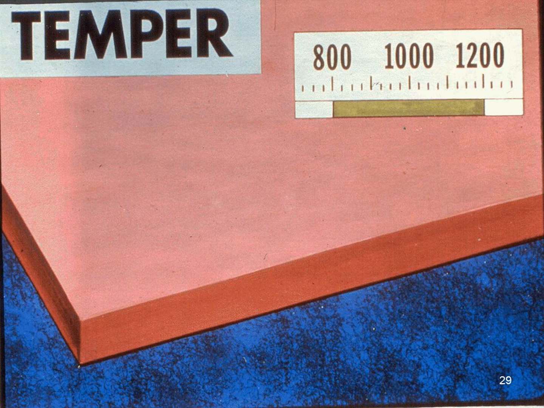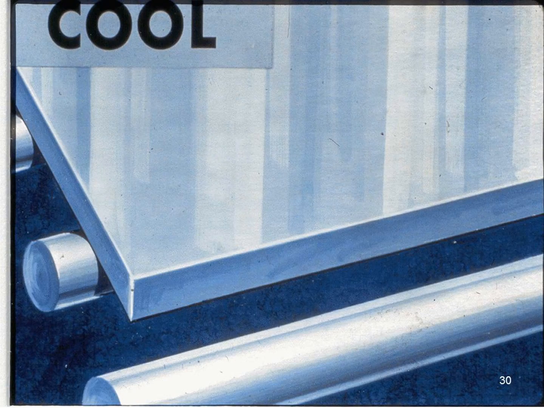The higher the tempering temperature, the softer the tempered martensite will be. The lower the tempering temperature, the less softening we will get. So that's how the mill and the producer controls the strength of the material. Then the next step is just to let it cool, and we have the finished plate.